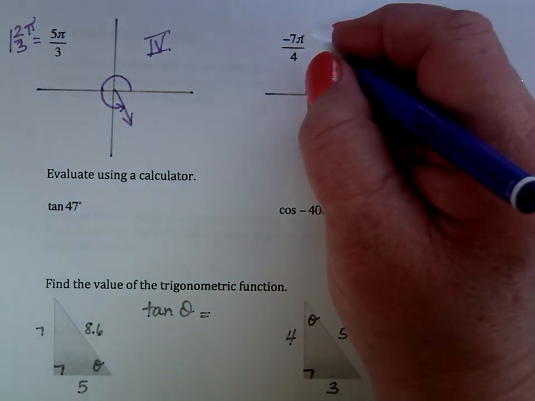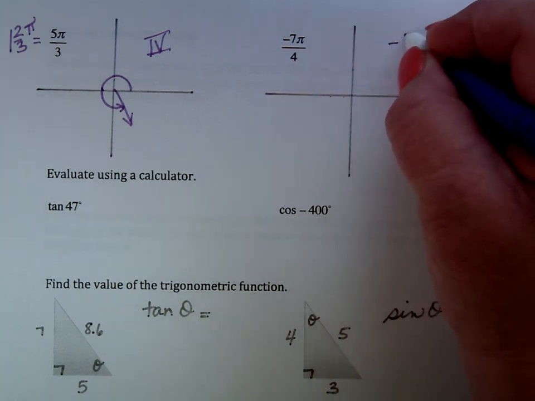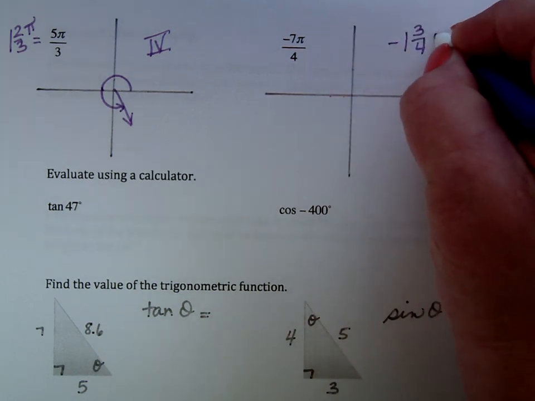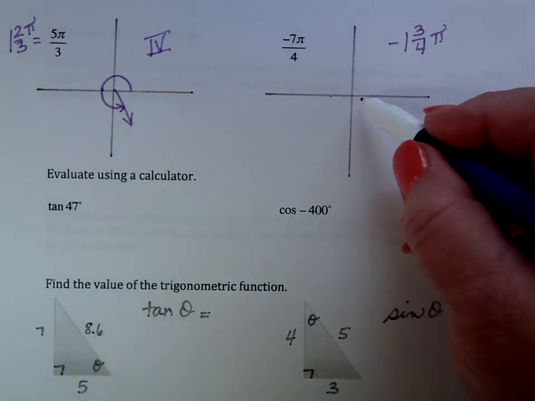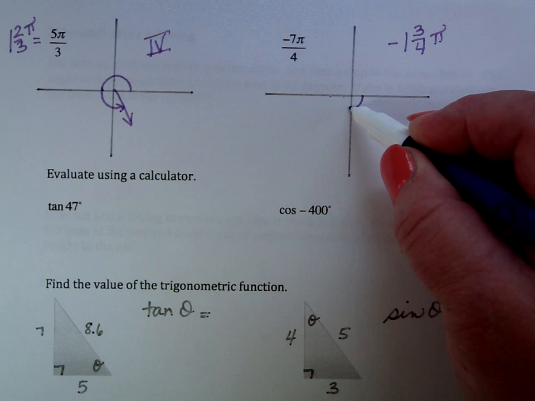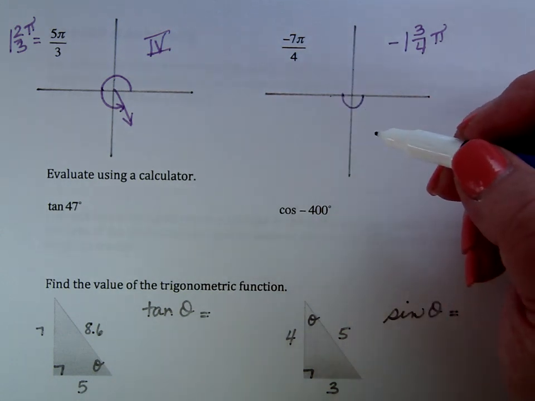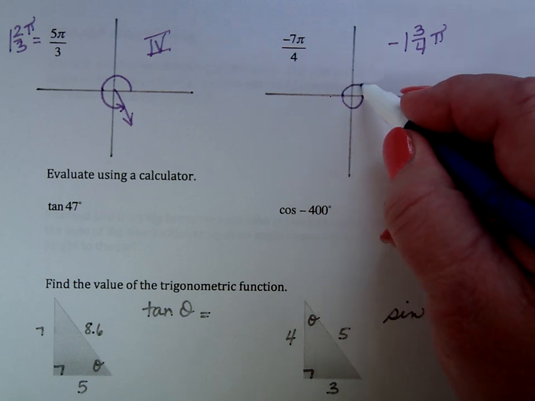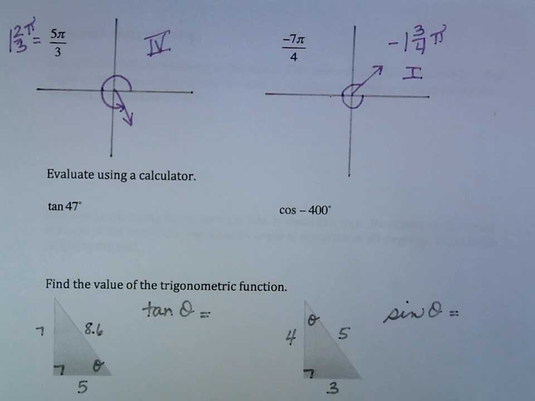This one is 7 pi over 4, again in a negative direction, but that would be like negative 1 3/4 pi. So I'm going 1 3/4 of the way. Start in a negative direction. Here's a pi. There's 1. I'm going 3/4 more. 3/4 is more than a half. So I'm going to end up over here in the first quadrant. And that is my angle for negative 7 pi over 4.